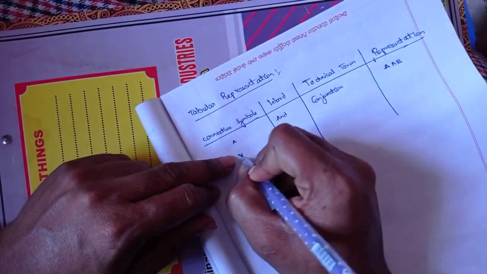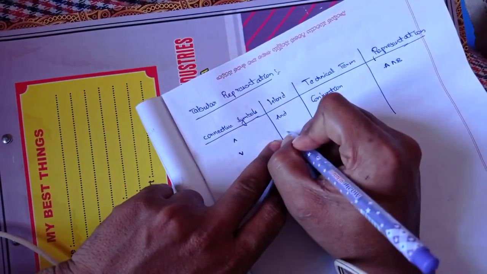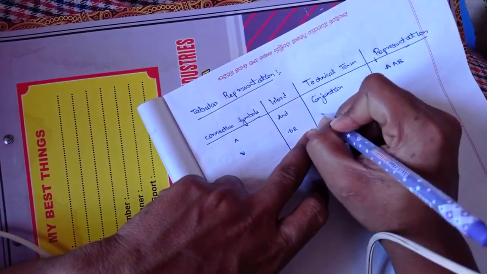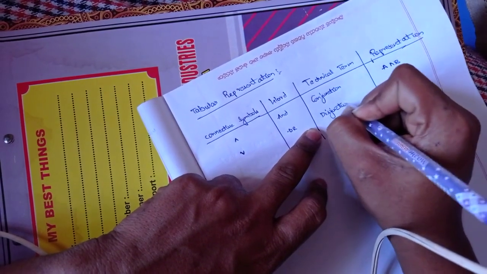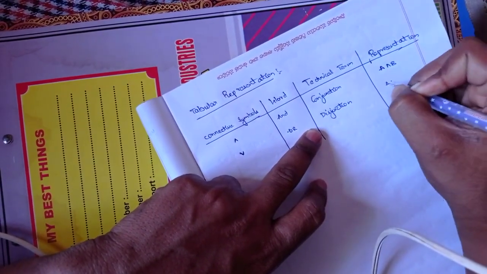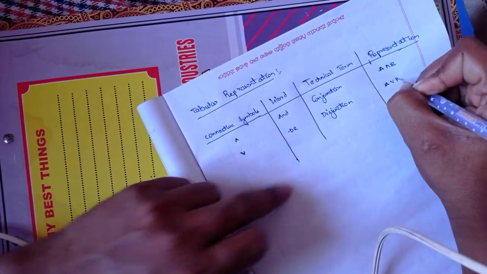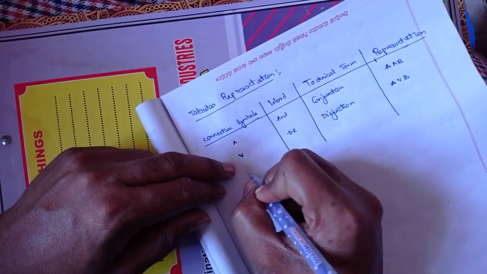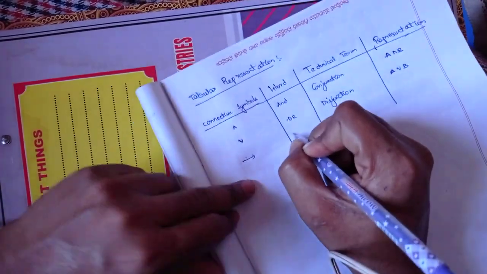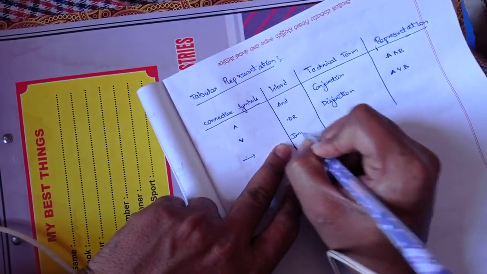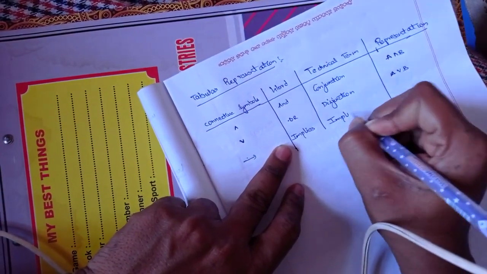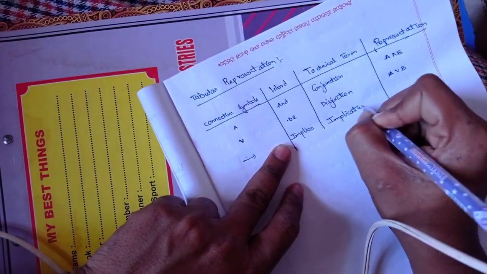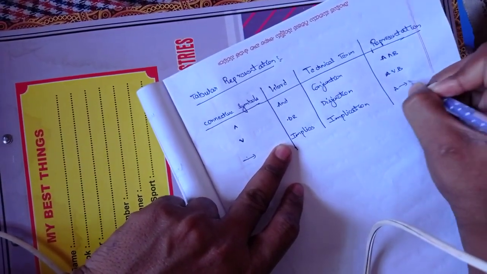What does this symbol represent? The symbol represents the disjunction. Disjunction is nothing but OR, and the technical term is disjunction. So the representation is A disjunction B. Coming to another one, the implication. It's called implies. The technical term used is implication. So the representation is A implies B.